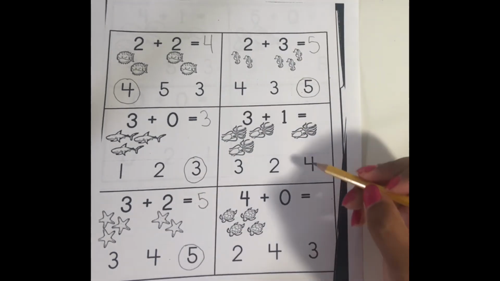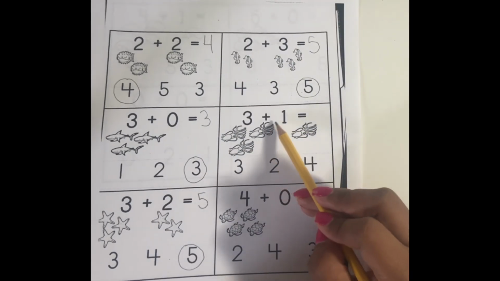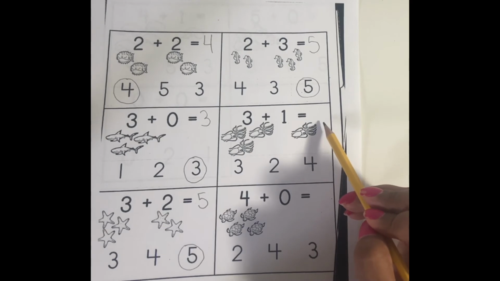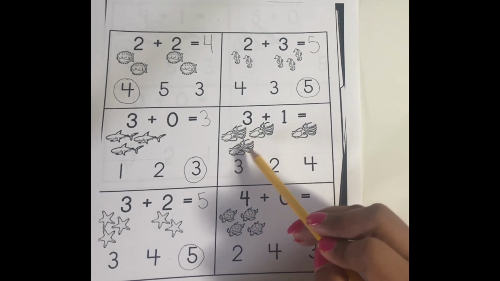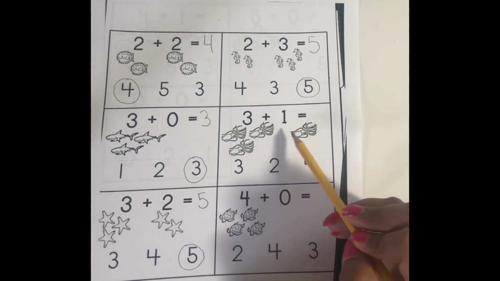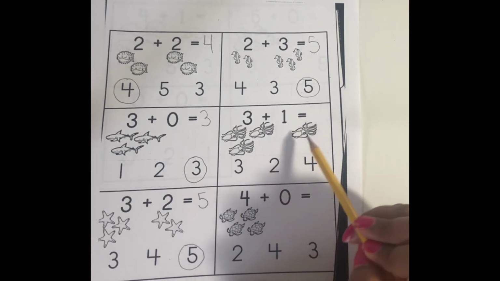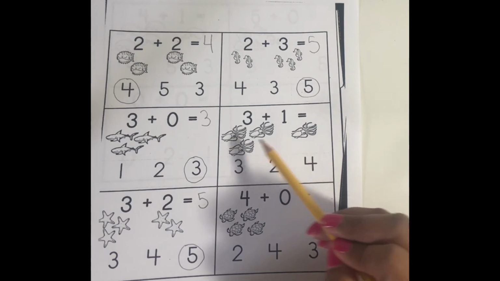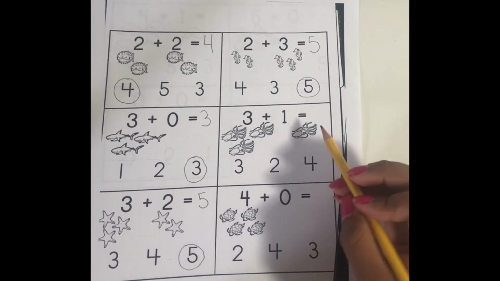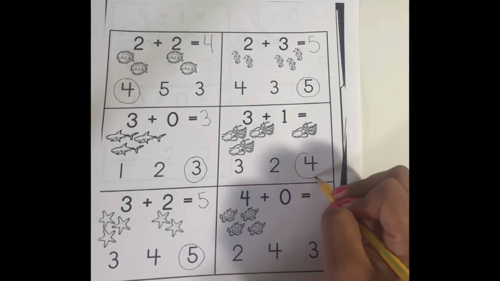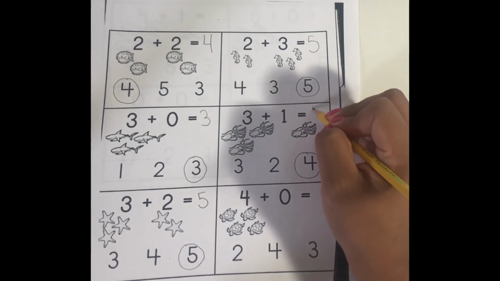How funny. Okay, so then we have 3 plus 1 equals, they didn't give us the answer, so let's go ahead and count. 1, 2, 3 plus 1 more is how many do we have together? 1, 2, 3, 4. Let's go ahead and circle number 4 and put it in the top.